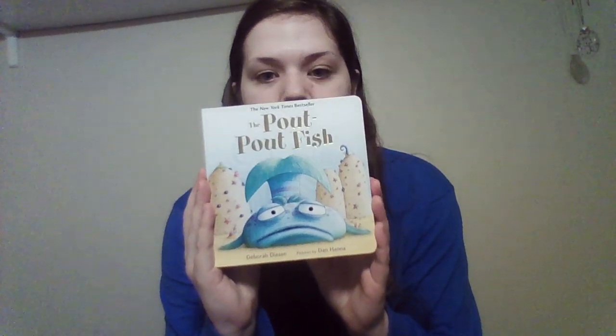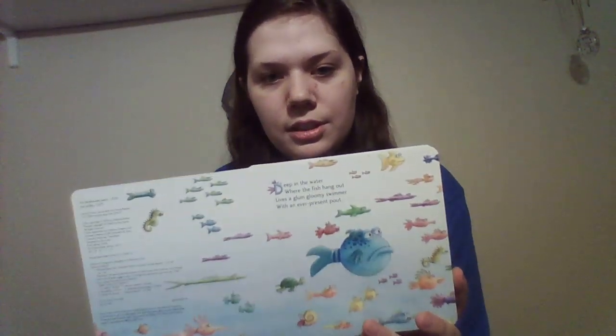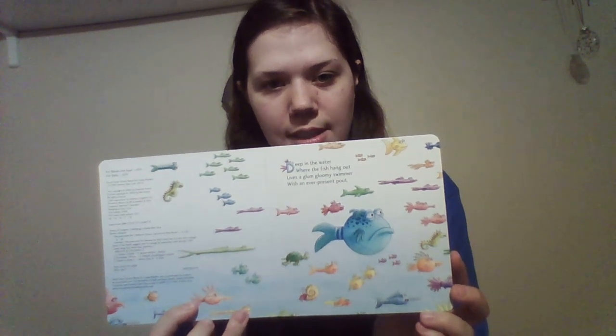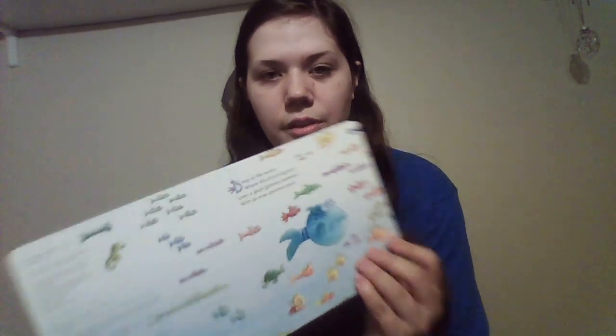So it's the Pout Pout Fish. Deborah Diesen wrote it, and it was pictured by Dan Hanna. And you see a big fish, and it's in the ocean, obviously. On this first page, you see the Pout Pout Fish is kind of the main focus because he's the biggest one. He's blue. He's not as blue as the ocean, but he kind of stands out in the darker blue, and all the fish are around him.